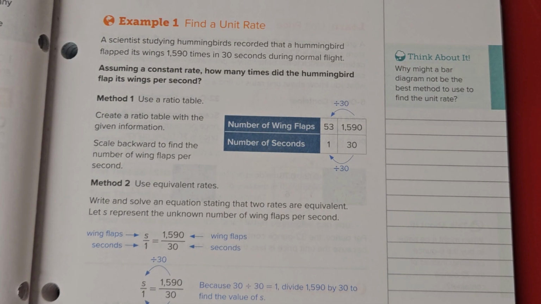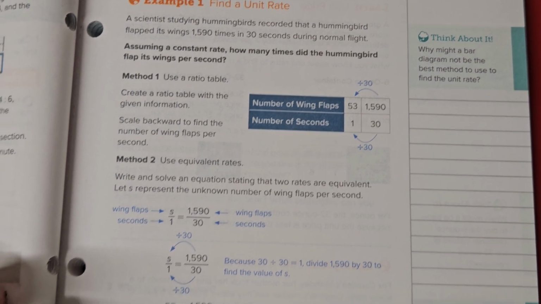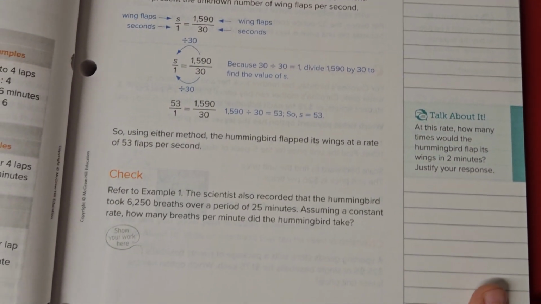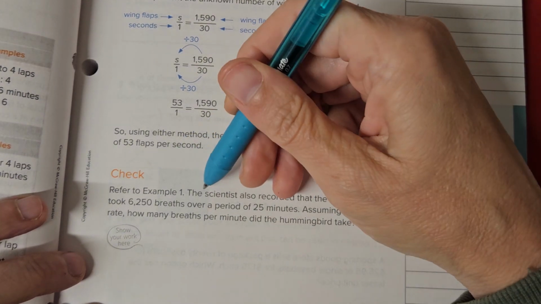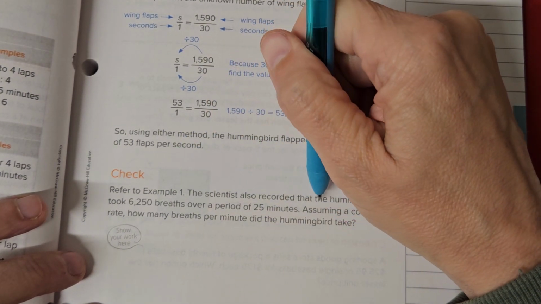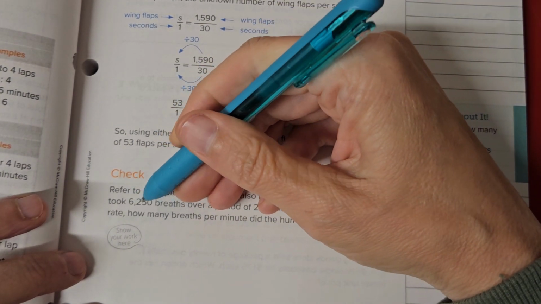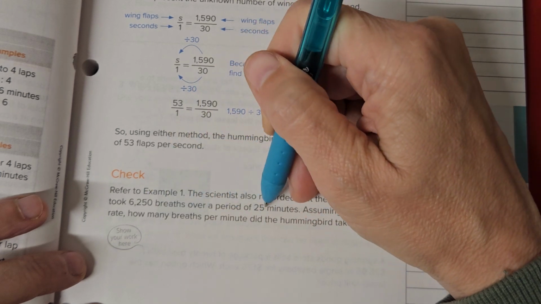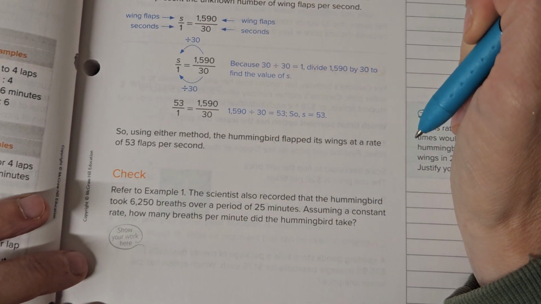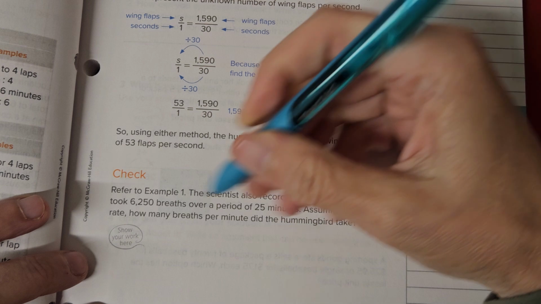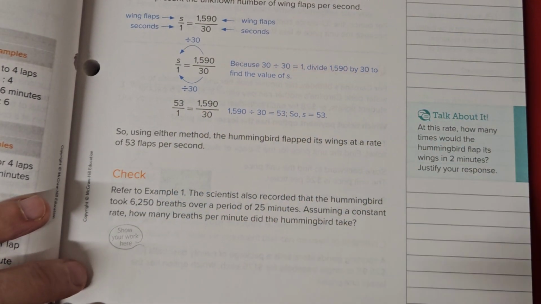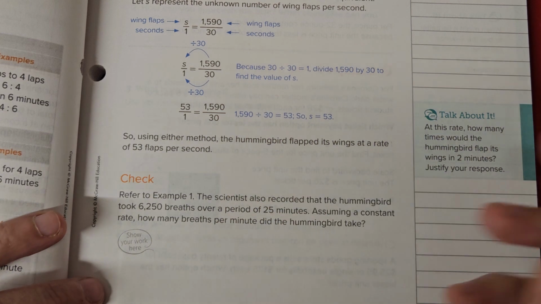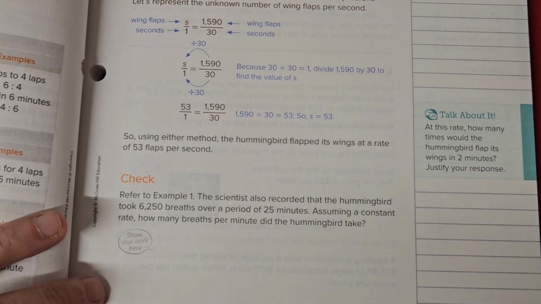All right, let's please go over here to example 1, and we'll scooch on down to the check like normal. Refer to example 1. We've got some information above. The scientists also recorded that a hummingbird took 6,250 breaths over 25 minutes. Assuming a constant rate, how many breaths per minute did the hummingbird take? Let's use fractions because fractions are really going to be a great way for you to do this as you get older.